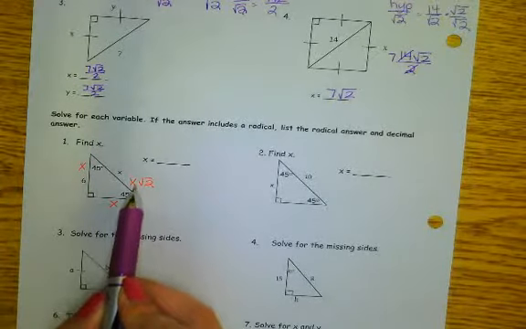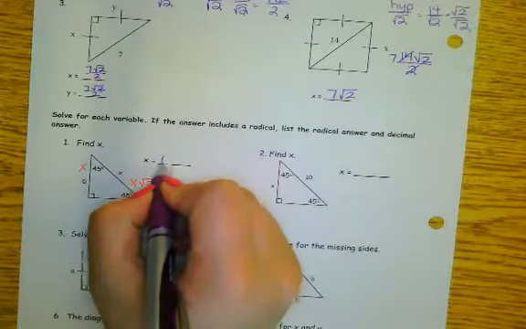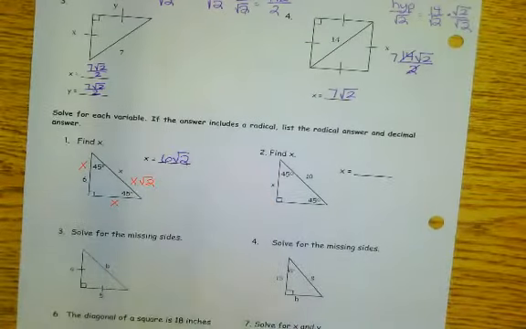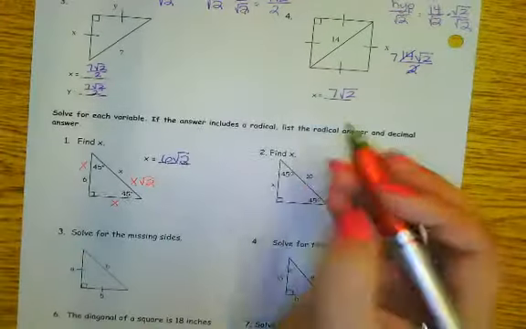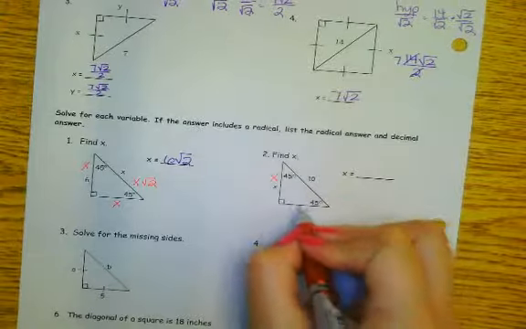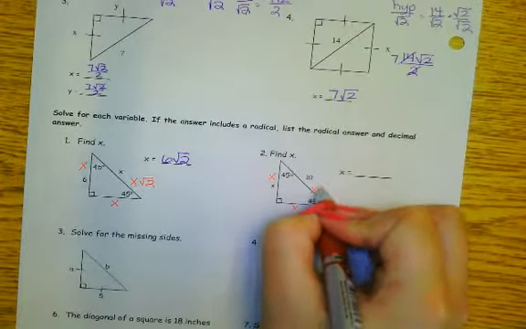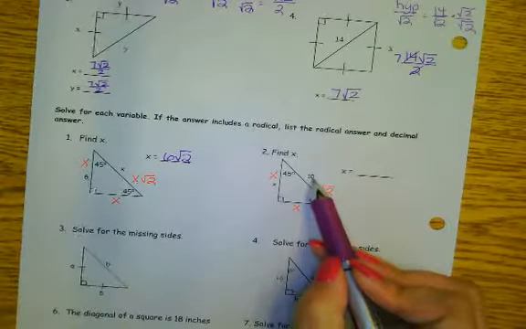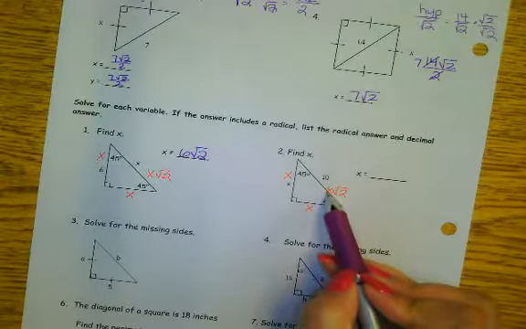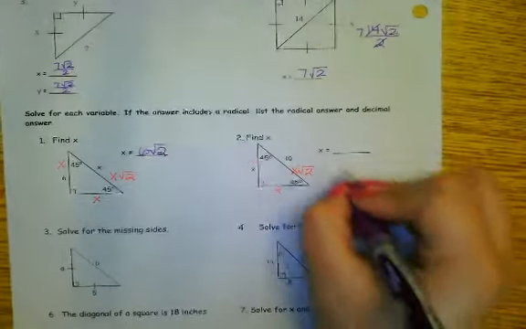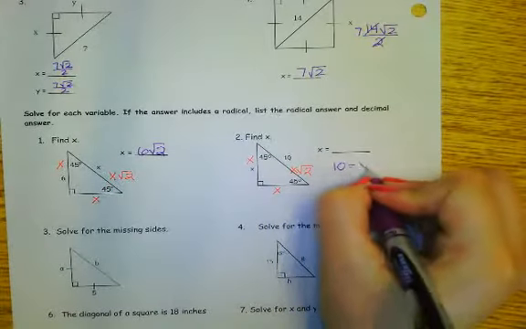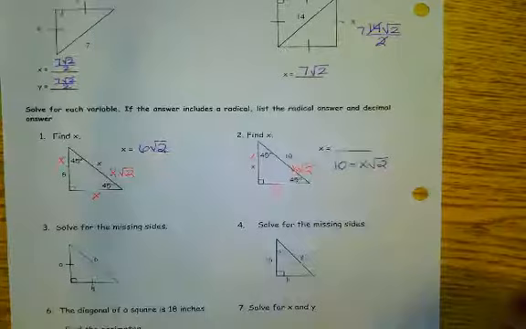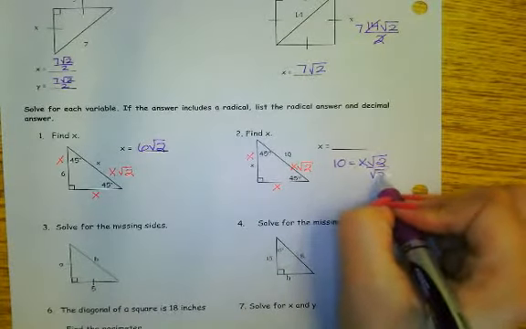Okay, I have x radical 2. Well, I know that 10 equals x radical 2, because that's the measure of that side. So in order to get x by itself, I have to divide both sides by radical 2, and I get 10 over radical 2 equals x.